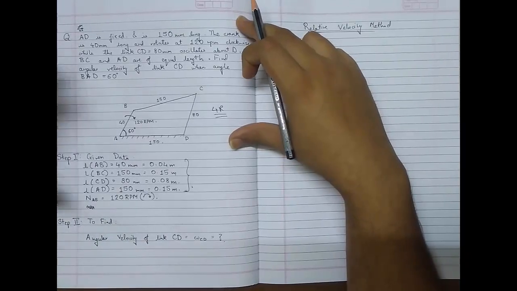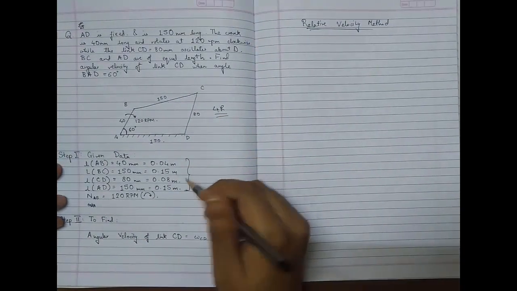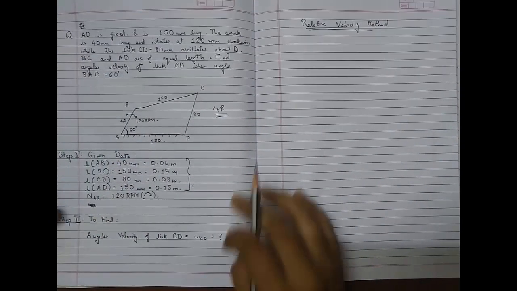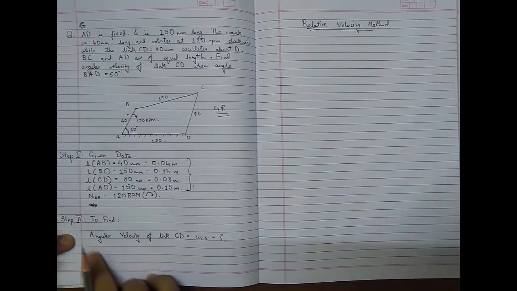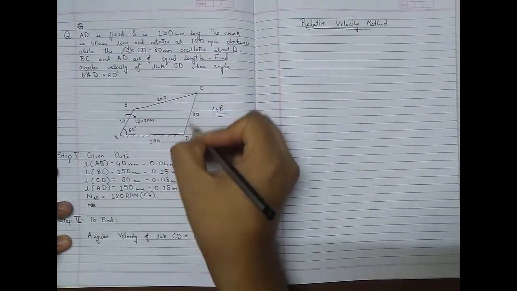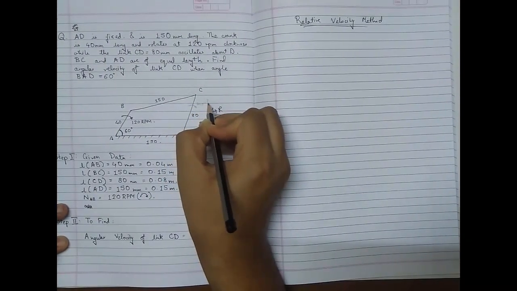As usual, the first step is to write the given data. I have written down all the given lengths and the RPM of link AB. The next step is to write down what we have to find. In our case, we have to find the angular velocity of link CD. This is the link CD. We have to find out with what angular velocity this is rotating.